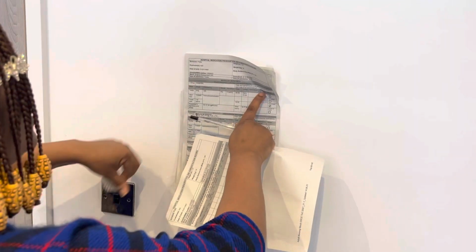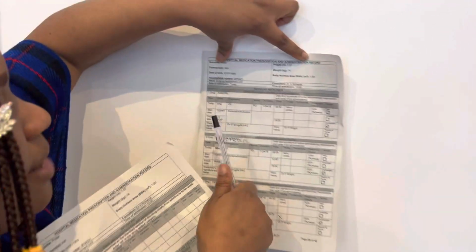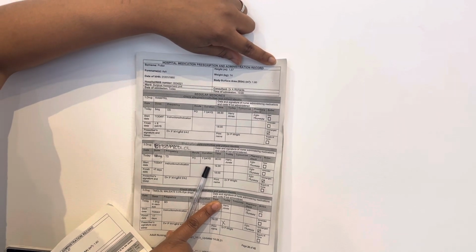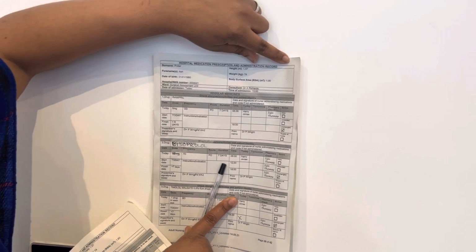Okay. So guys, it didn't work anyway, so I don't want to delay much of your time. So I move over to the next chart. I still have the same drug chart for the right patient.